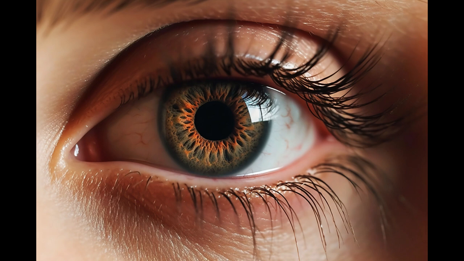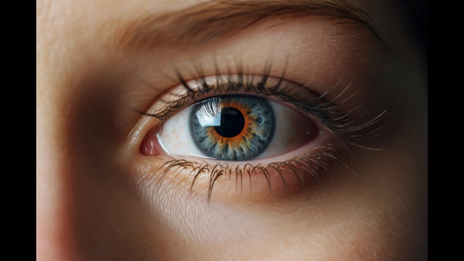What can light therapy do for eye health? While light therapy cannot increase the range of accommodation, it can have other benefits for eye health, such as 1. Regulating circadian rhythms. Exposure to specific wavelengths of light can help regulate the body's internal clock and improve sleep quality. 2.